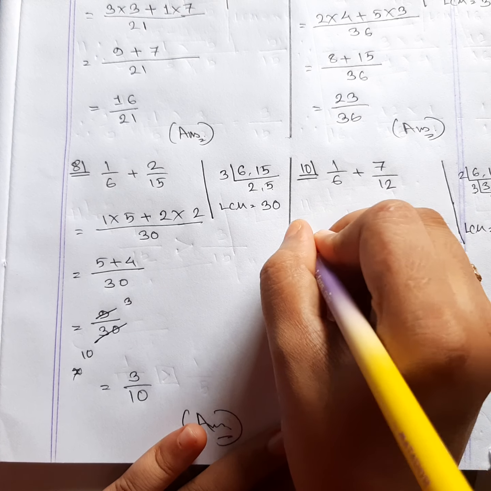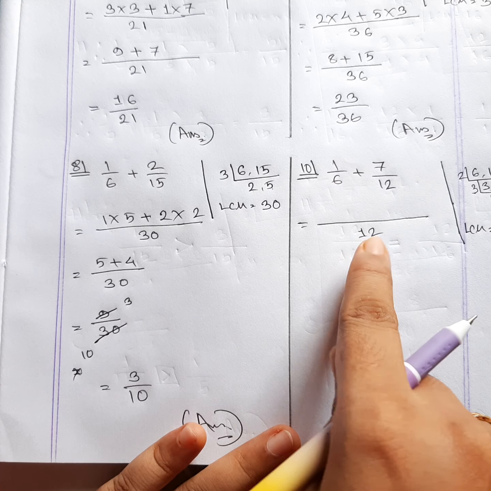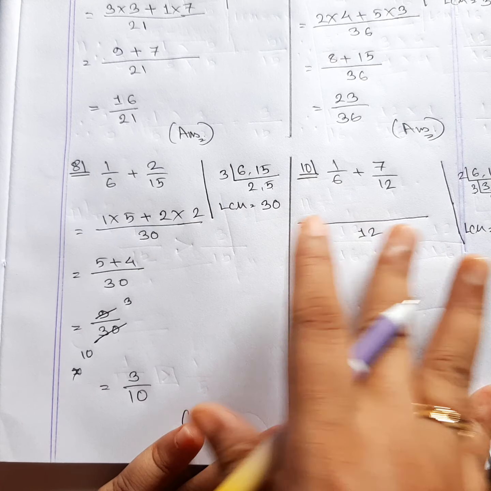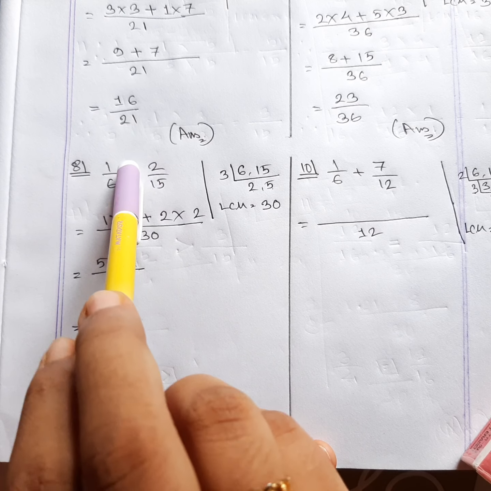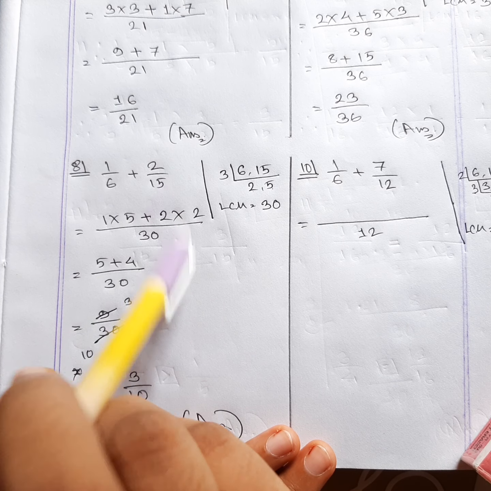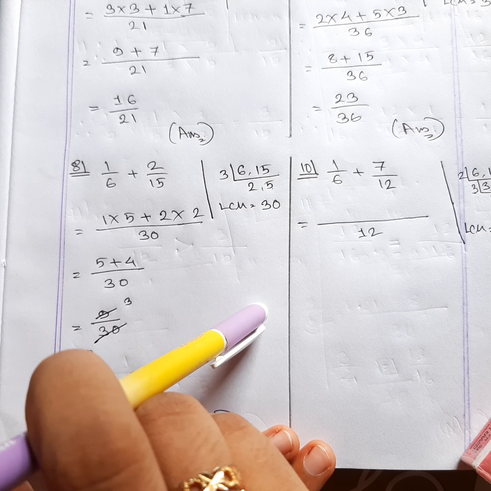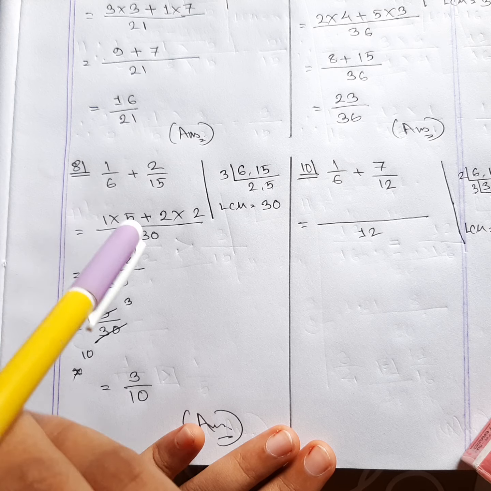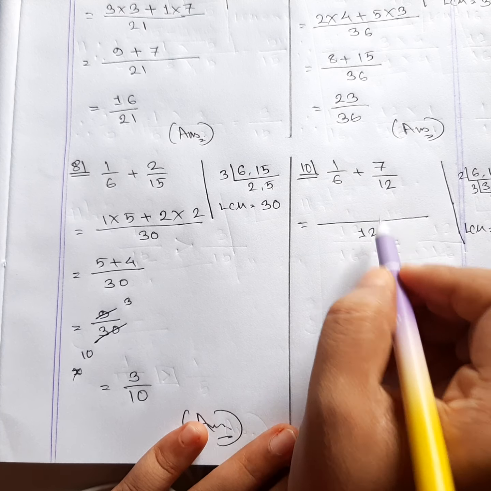Okay, now let's write 12. Dividing the LCM, again dividing the LCM with the denominator and multiplying with the numerator. Okay, this is for addition and subtraction, but when you will go for common denominator, we are going to divide with the denominator and multiply with the numerator and denominator both on the same fraction. Don't mix it up. Okay, so I'm just going to do it.